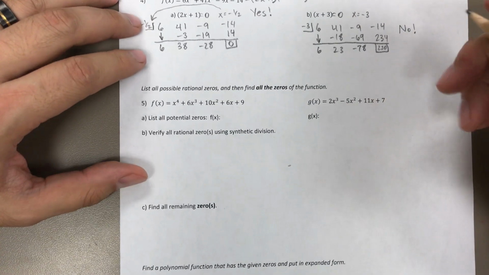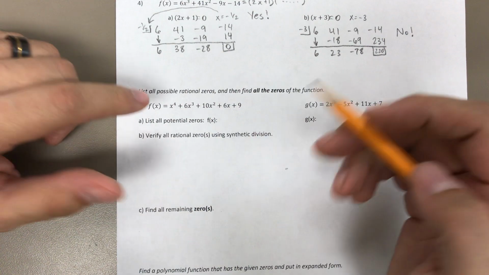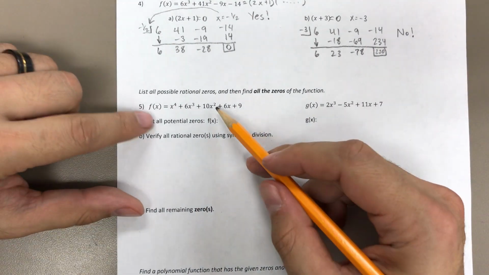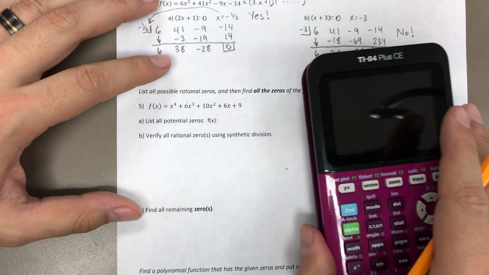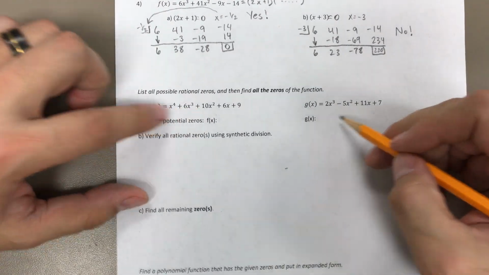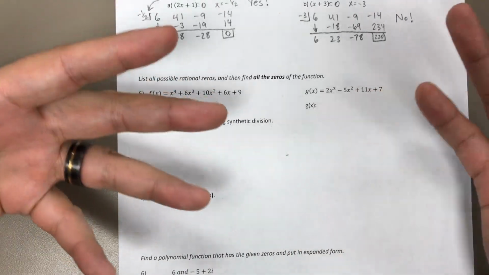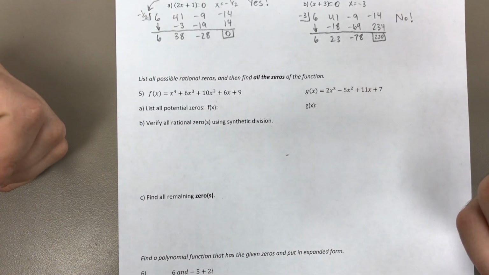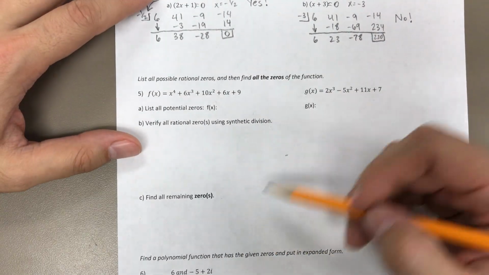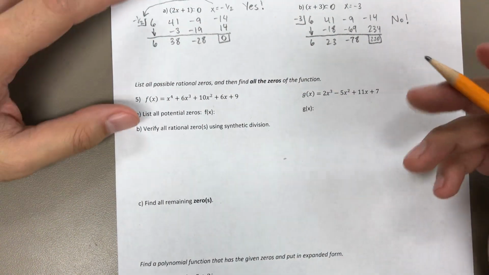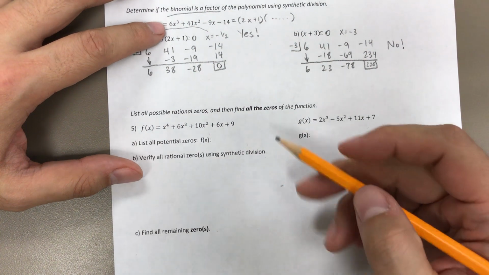Number 5 is kind of testing out a ton of stuff at once. We have to list the potential zeros, so that's the rational roots test, and we're going to do that for 2 different functions. We're going to find all the rational zeros that we can, using our calculator along with these things right over here. And then we're going to find the remaining zeros. If there are any imaginary or irrational zeros, we'll find those by whittling this down to a quadratic and then using the quadratic formula or some other method to solve. So let's start with listing the potential zeros.